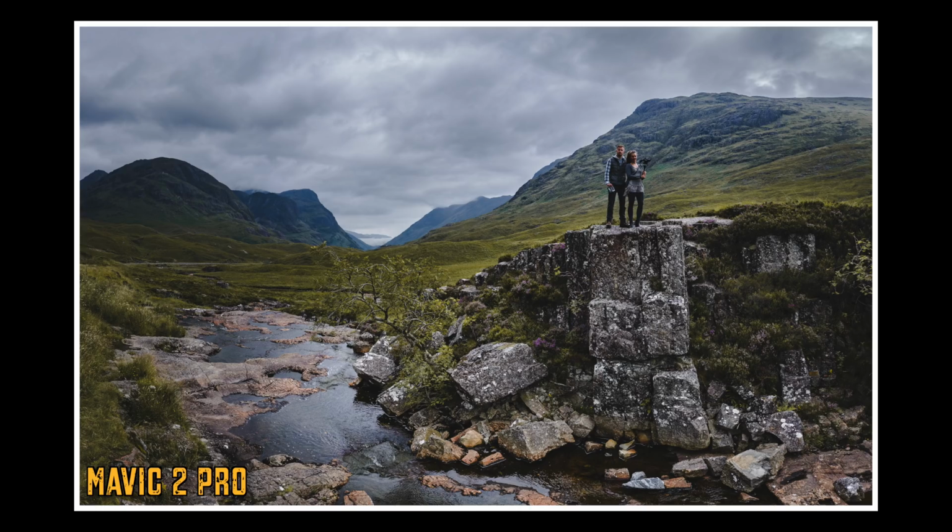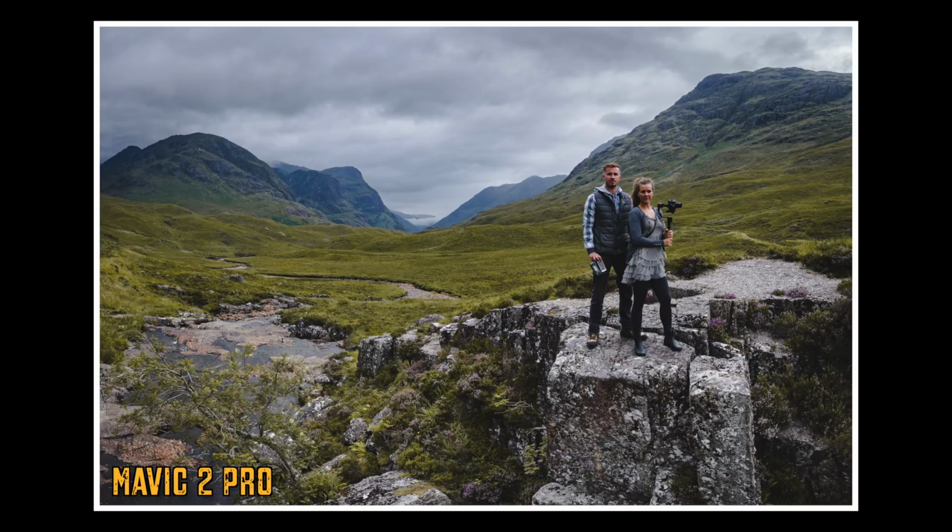Another time we've found panoramas very useful is when we can't get far enough away from a subject and we want to take a photo. So a building, for example, or in the case of Alina and I on this rock in Glencoe, there was a road right behind the drone and we didn't want to fly the drone back far away so that we could get the composition we were looking for, so we took a panorama.